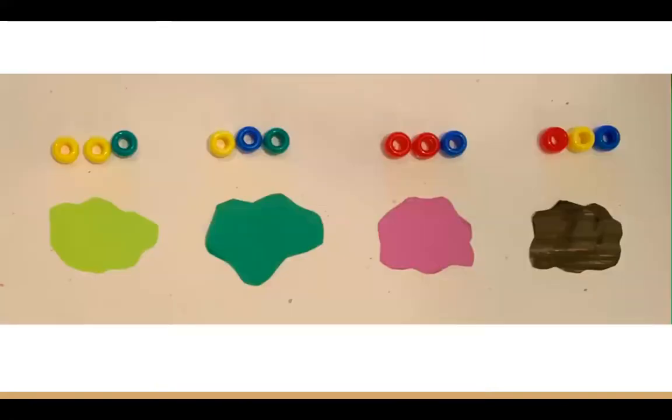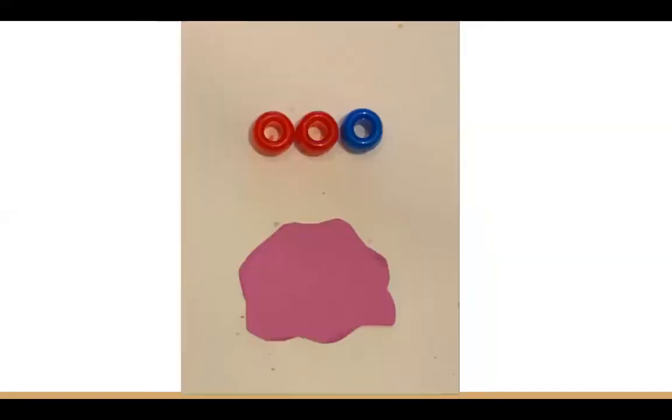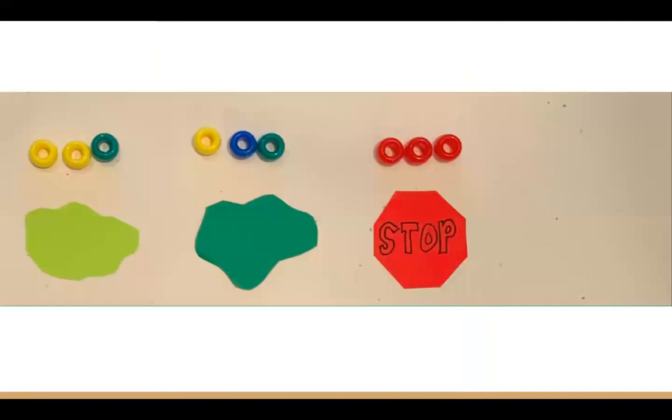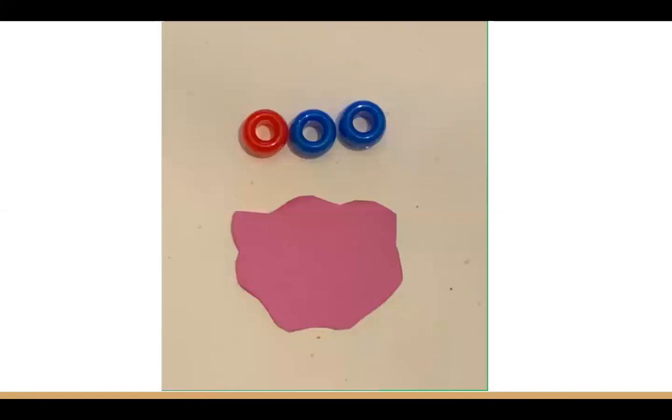Next, I will demonstrate nonsense mutation. Here we have a chain of color blobs. A particular color blob is made from 2 red beads and a blue bead. The blue bead is replaced with a red bead, which changes the color blob to all red, which turns it into a stop sign. This causes the color blob change to end after the stop sign, making the color change shorter than normal.